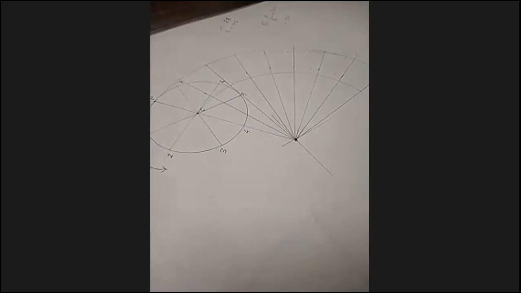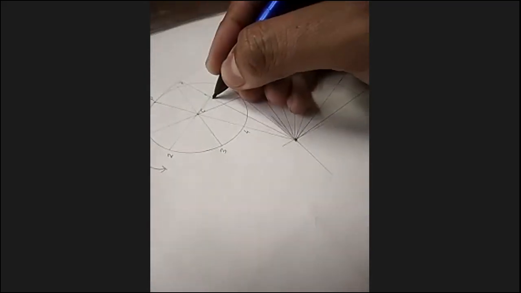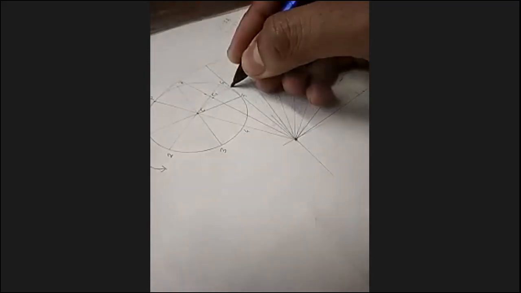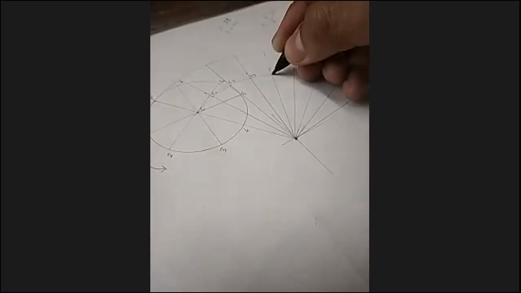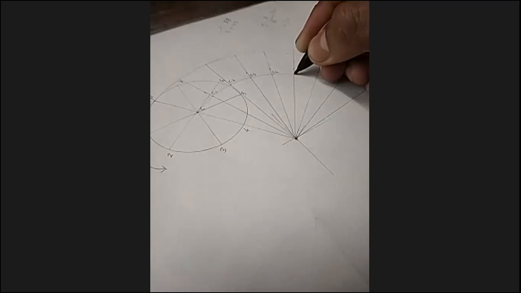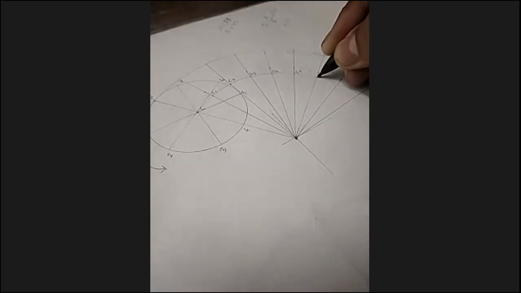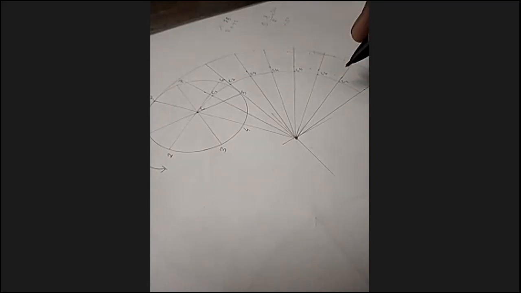We'll give them names: C1, C2, C3, C4, C5, C6, C7, and C8. Fine. Now CP is ready.